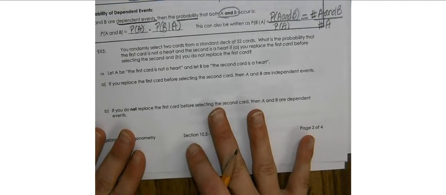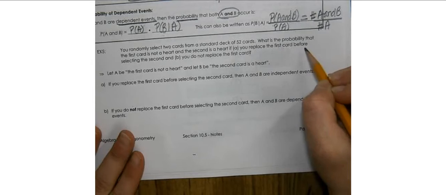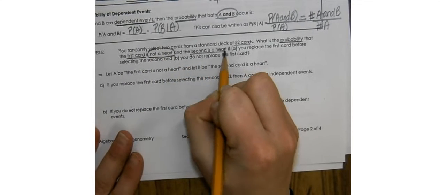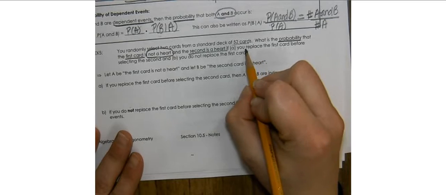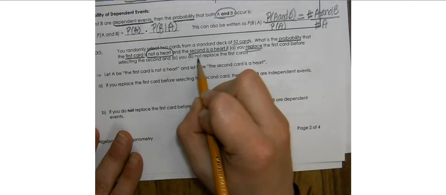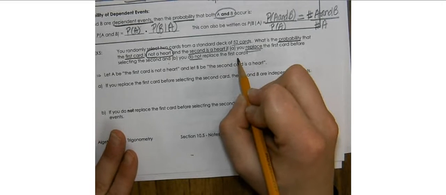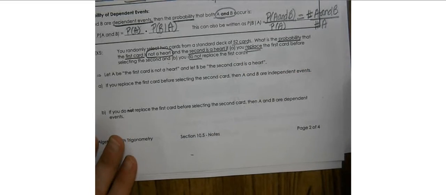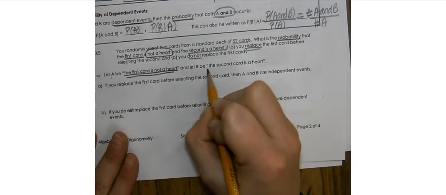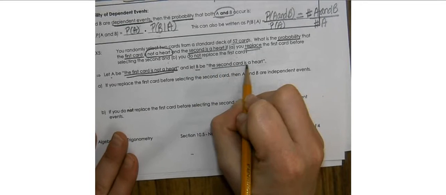It says you randomly select 2 cards from a standard deck of 52 cards. What is the probability that the first card is not a heart and the second card is a heart if A, you replace the first card before selecting the second card, and B, you do not replace the first card? So we're going to let event A be the first card is not a heart, and let event B be the second card is a heart.